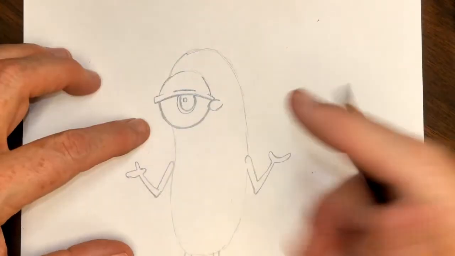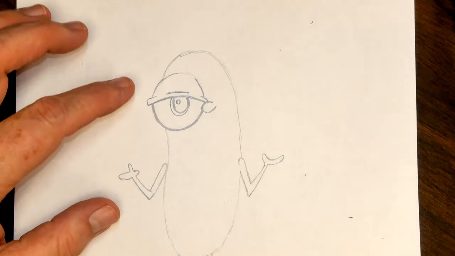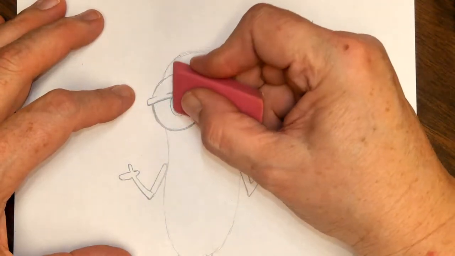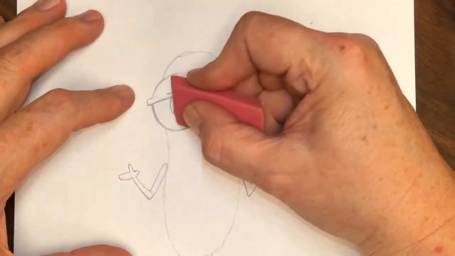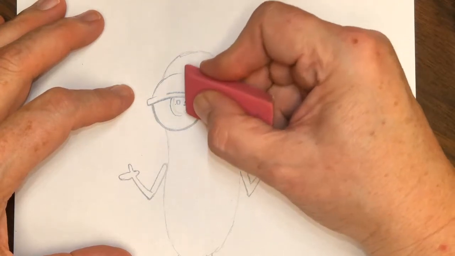Okay. Alright. So, this is all going to get colored in with, he's got an orange pupil on his eye, usually.